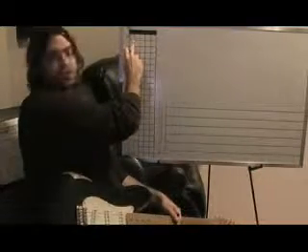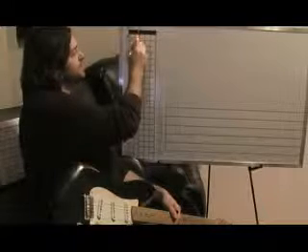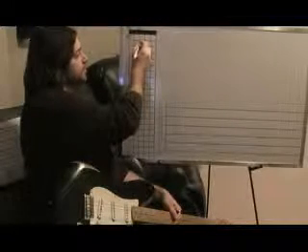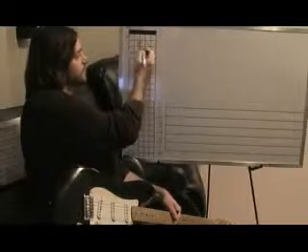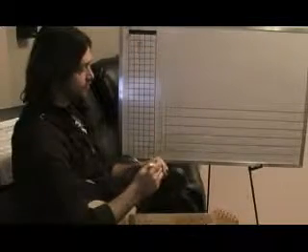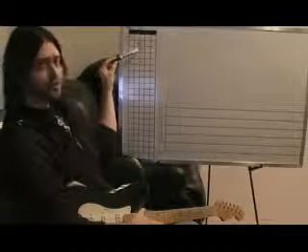Now let's skip the 5th string and go to the 4th string for a second. That is the D string. If we figure out the first few notes on the D string, we know this is a D, D sharp, E, and F. Okay. So we have an F here on the 6th string, 1st fret, and we have an F here on the 4th string, 3rd fret. I'll play that on the real guitar here.